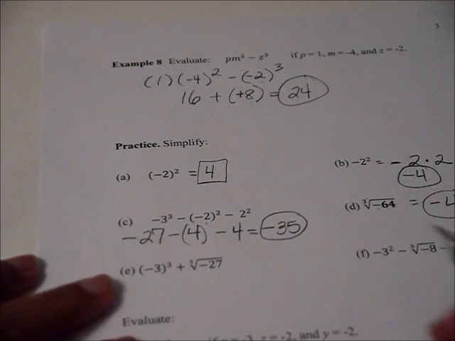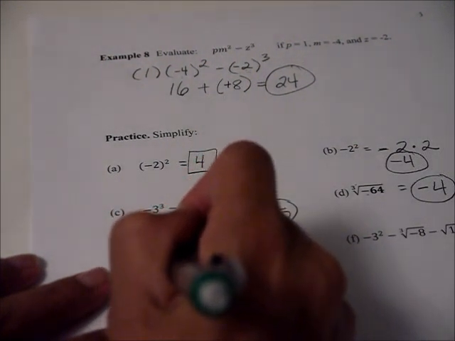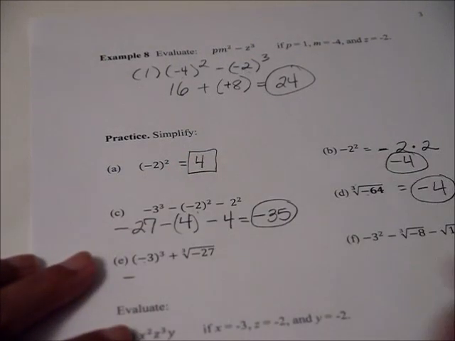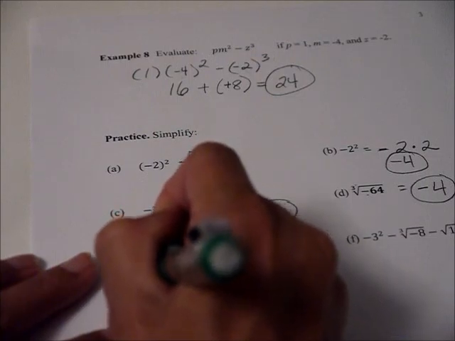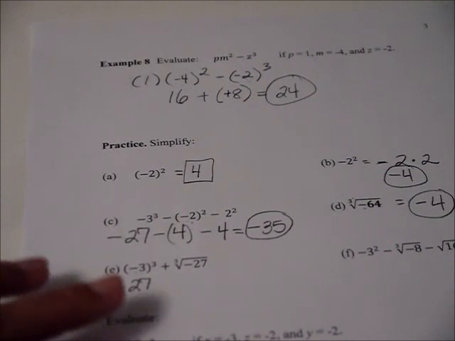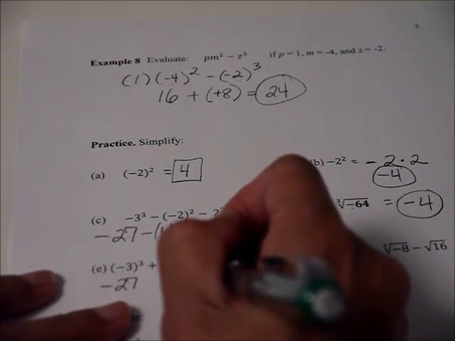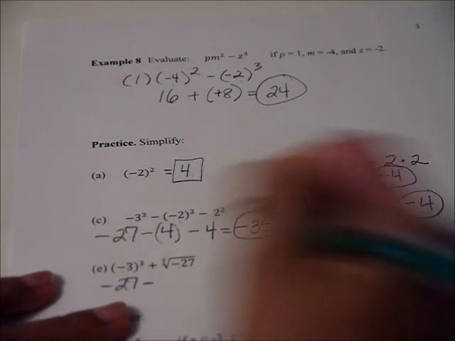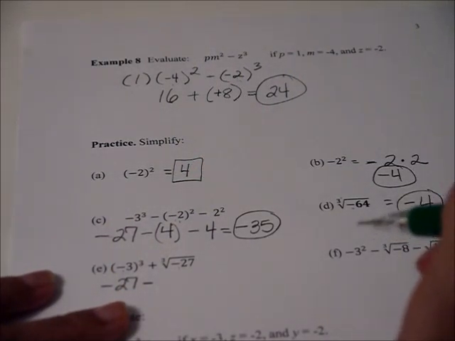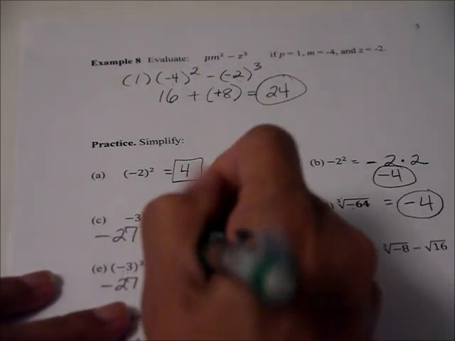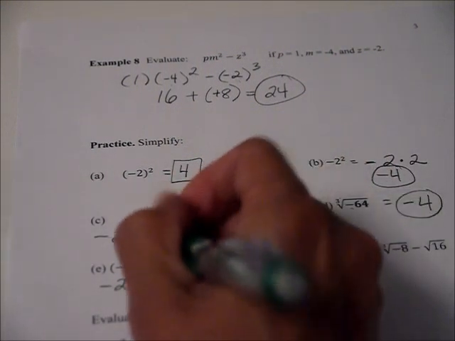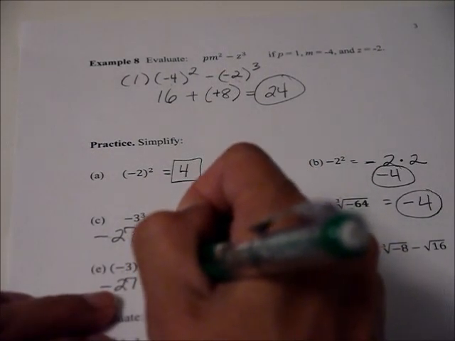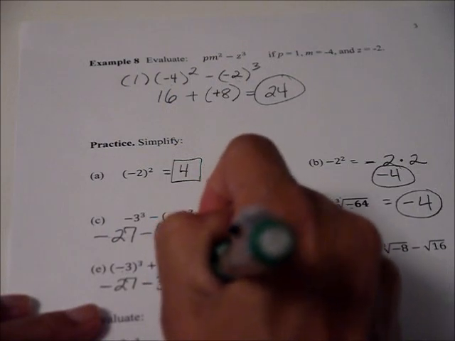Okay, now we've got a mix of everything. We have negative 3 cubed. Okay, that means we have 3 negatives. So we're going to have a negative. And we have 3 cubed, which is 27. Okay. The cube root of negative 27. Well, like I said, if this is odd and this is negative in here, then we have a negative root. Okay. And I think we decided that 3 is the cube root of 27. So there we go. And then that answer, we have negative 27 and a negative 3, so we get negative 30.